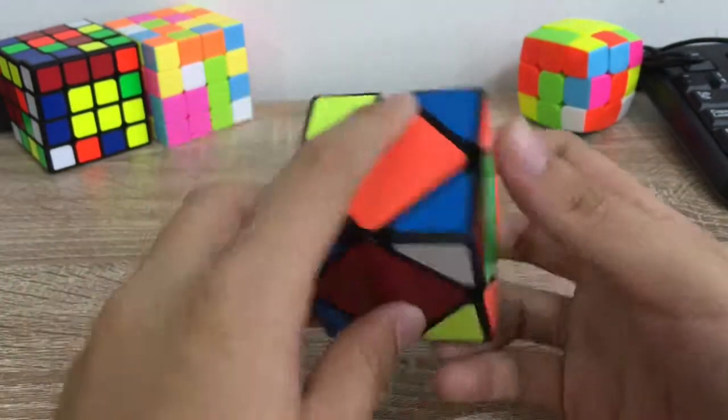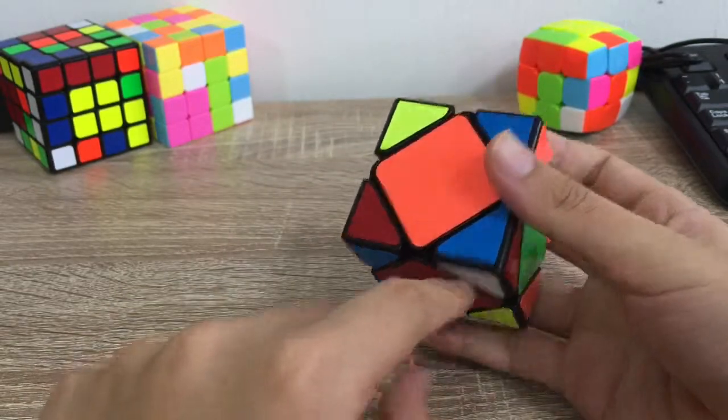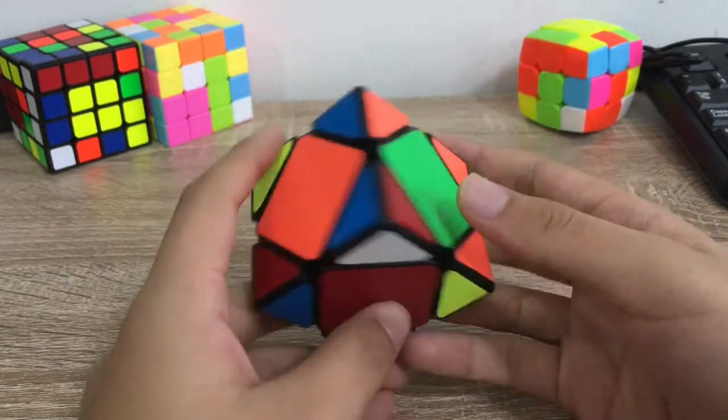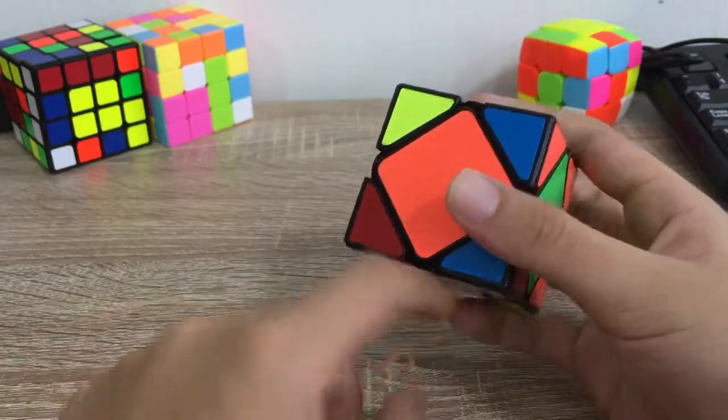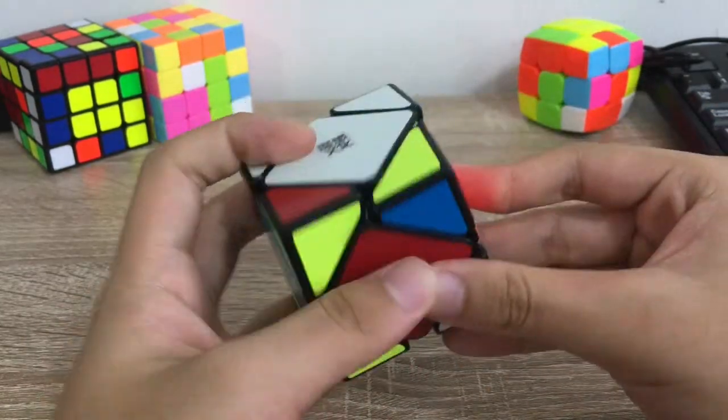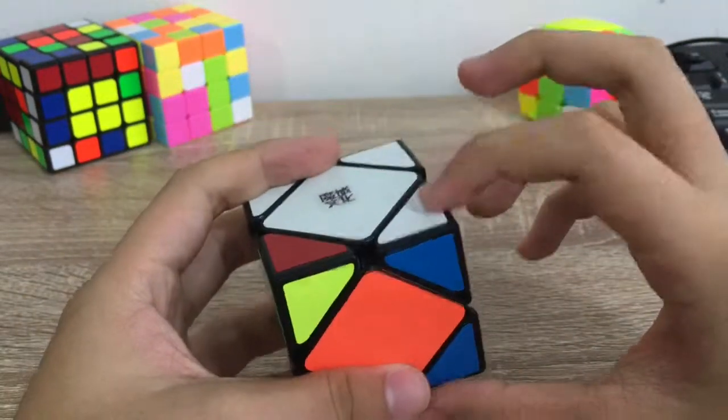Now the last. Okay, so it's at the bottom here, and this is where it kind of gets different. So if it's at the bottom, you don't want to just move it up like this, or else you're gonna hurt this slot.